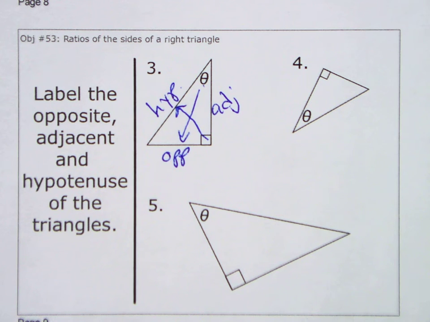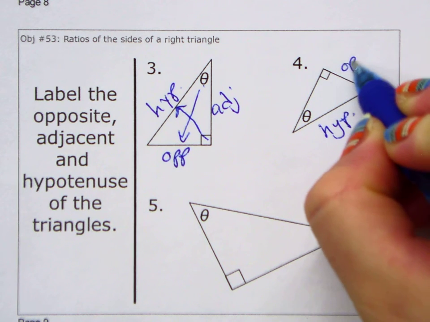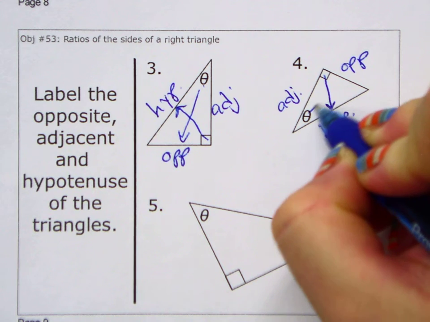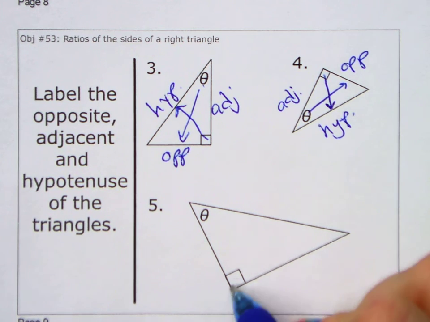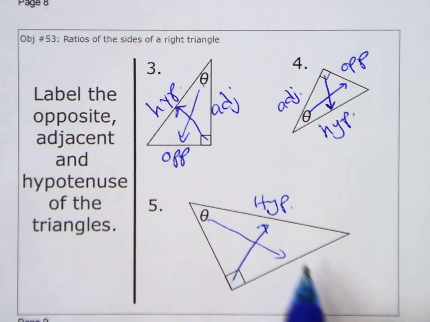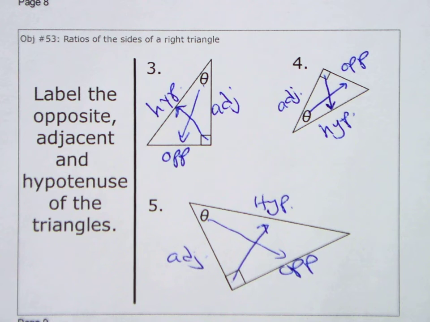Do the other two on your own. Pause the video, draw it. Hypotenuse, opposite, adjacent. Again, across, whatever's left over.